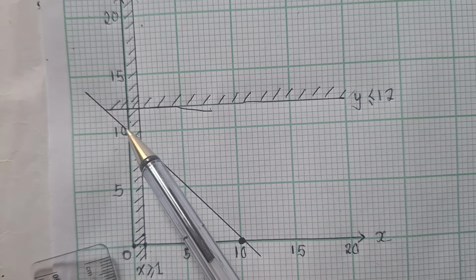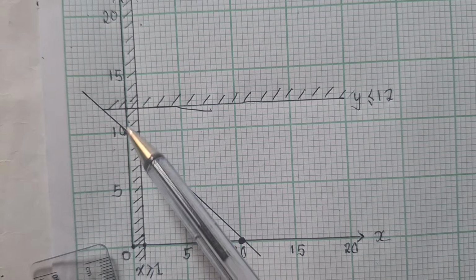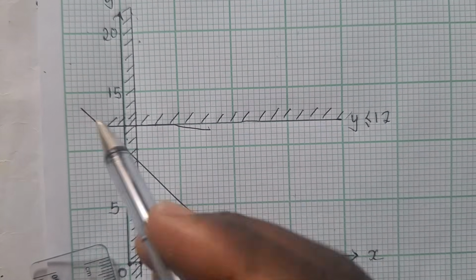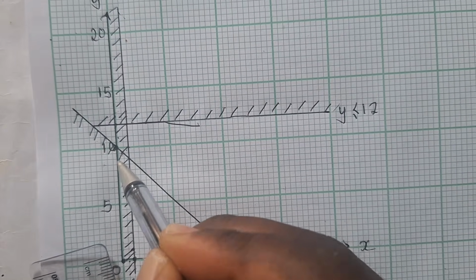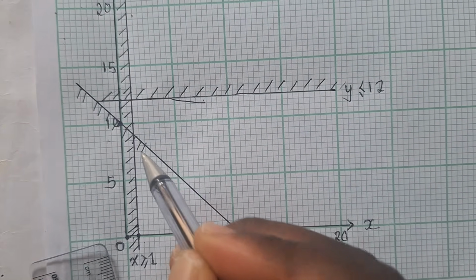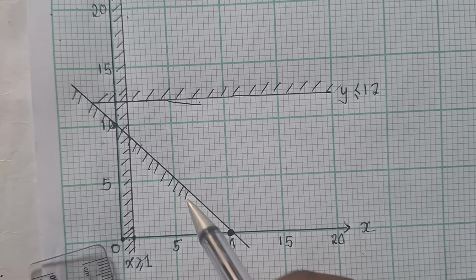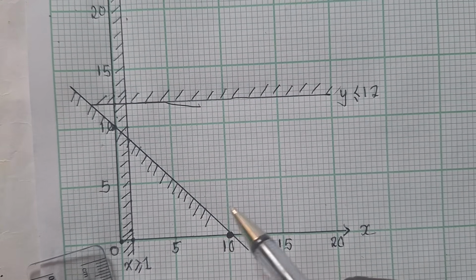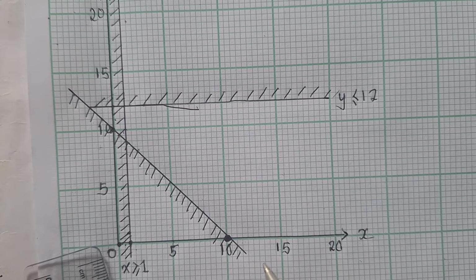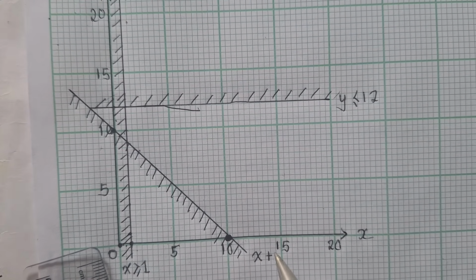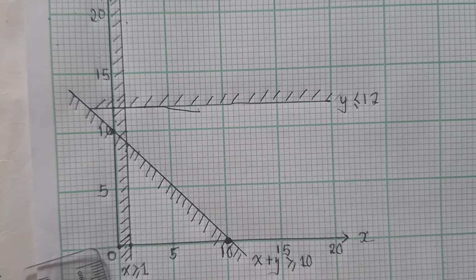If you go to the y-axis, which side is greater? It's this. So we shade the bottom part, which is here, the less, the opposite. I hope you are following. So this is x plus y is greater or equal to 10.